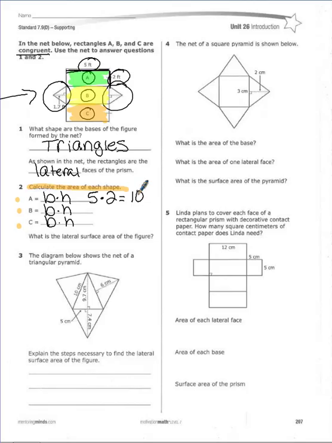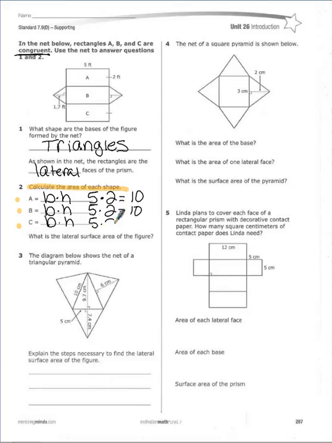Now, we don't need to repeat that process because, again, it says that they are congruent. Congruent means that they're the same shape, same size. So rectangle A, B, and C are all 5 times 2. Which means that each one of those rectangles has an area of 10 square feet. Okay, and again, the A, B, and C here, these are the lateral faces. So we're not talking about the bases here at all. We named the bases. We said the bases of this figure were triangles, those little wings.